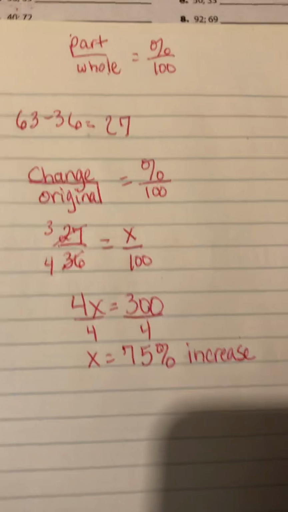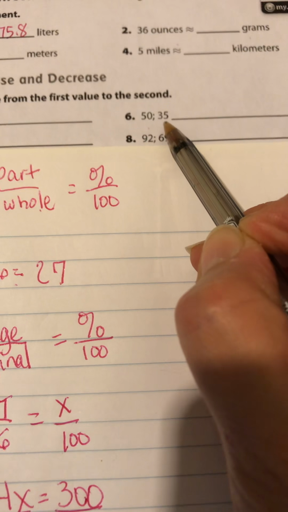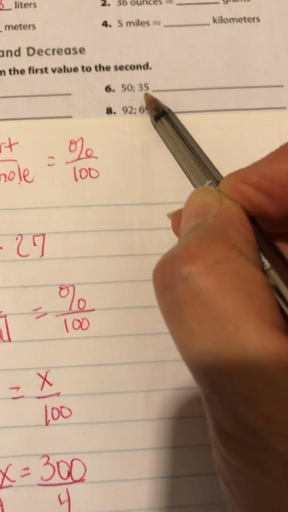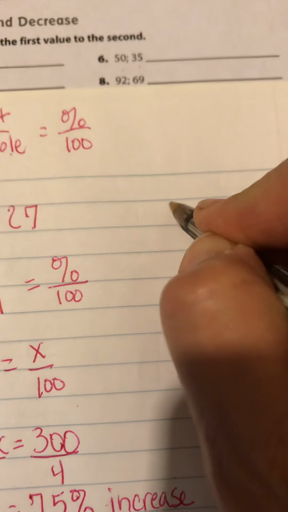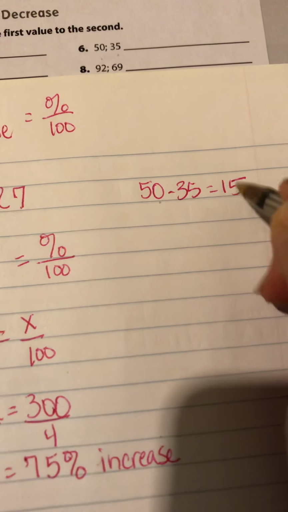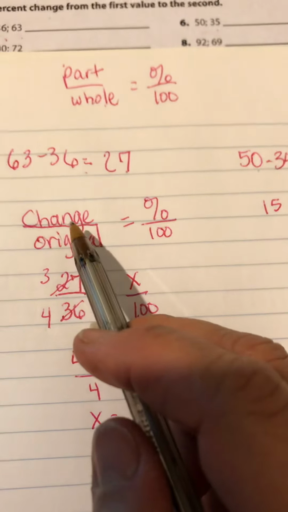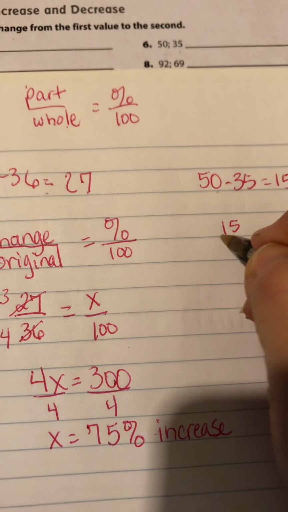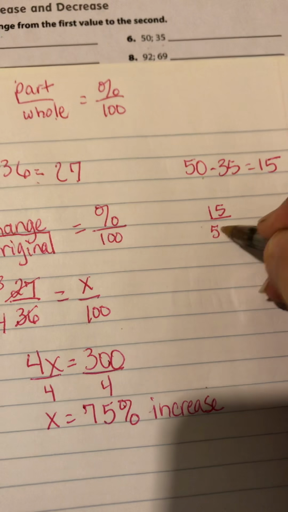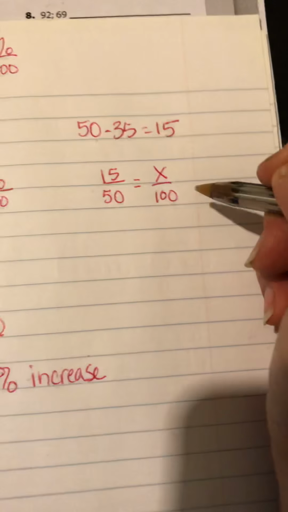Okay, and then let's look at our next one. This one goes from 50 to 35. So the first thing I would do is subtract these, and the difference of 50 and 35 would be 15. Now remember, this is my change. So I go change, use my proportion again, change over the original. So 15 over, it was originally 50, equals X over 100 because I'm looking for the percent.